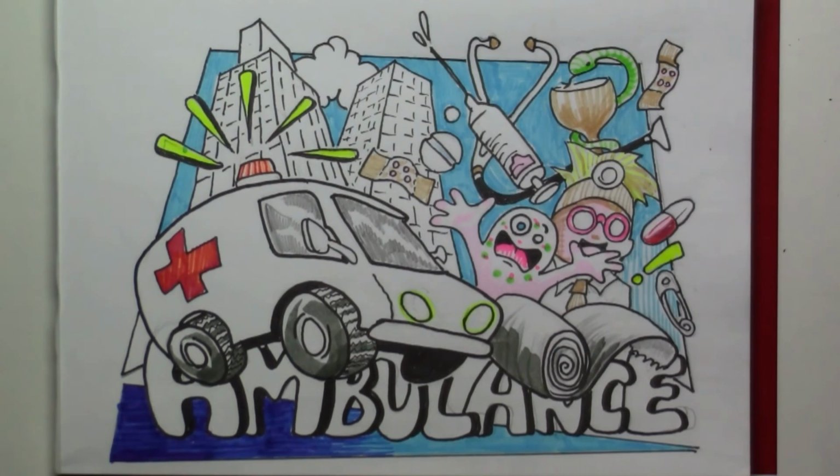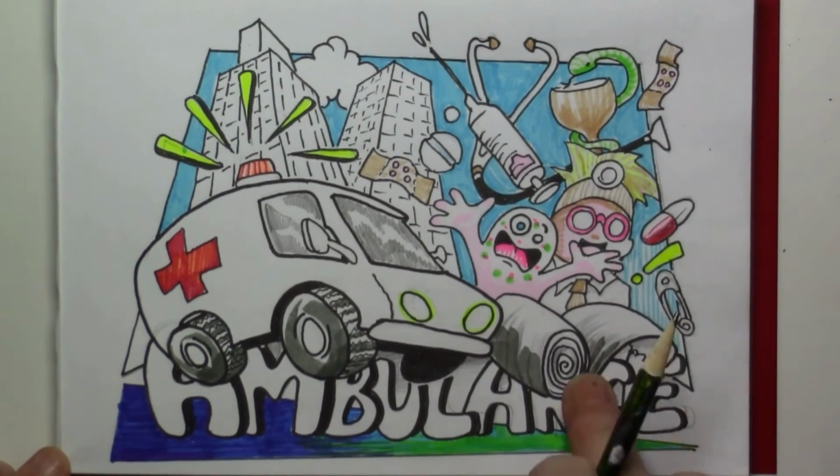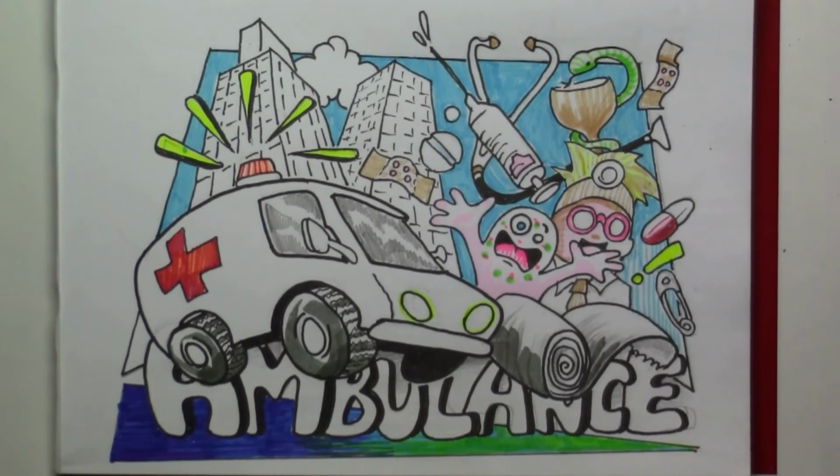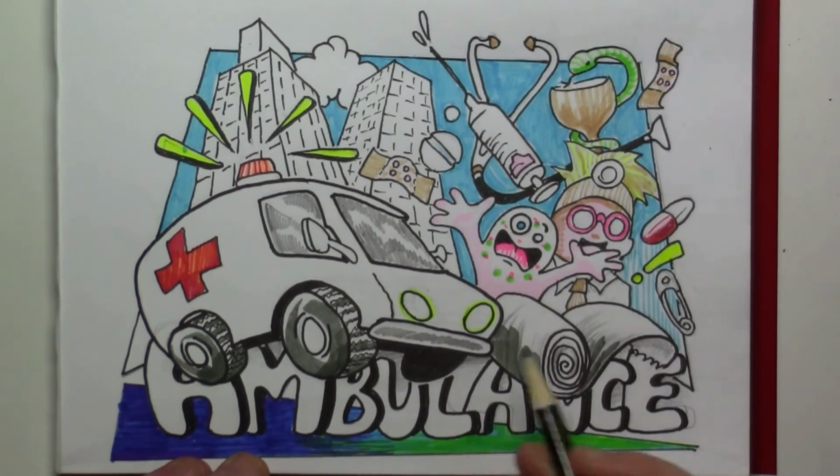So now it appears that the street is going from dark to light, and this is an extra dimension to give your drawing some more strength. And I put in a little bit of graphite in between the letters ambulance to make them pop out even more.